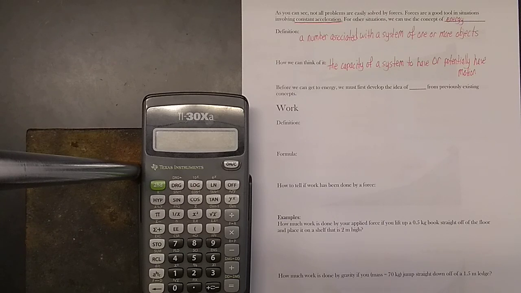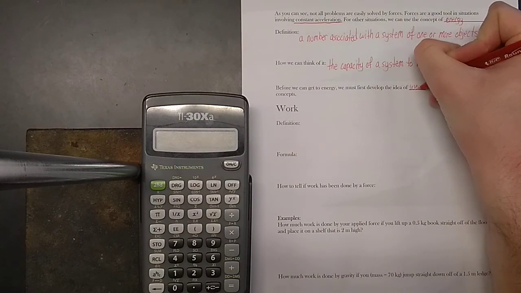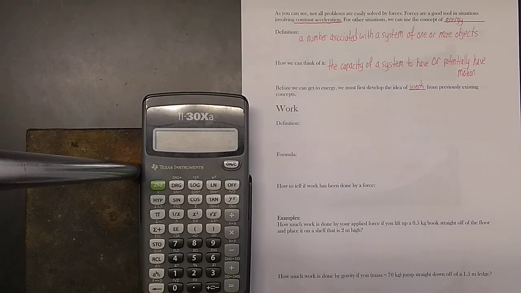Before we get to energy, we're going to first talk about the idea of work. And work is nice because work is defined based on some concepts you already know about.